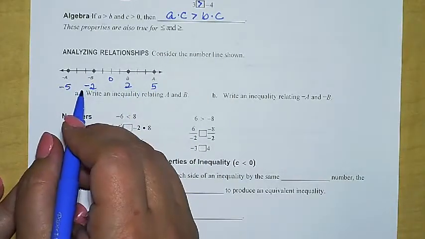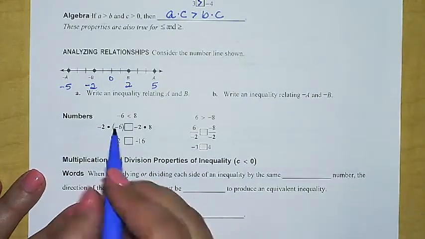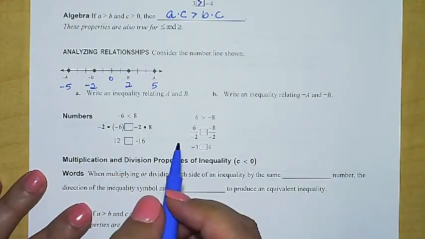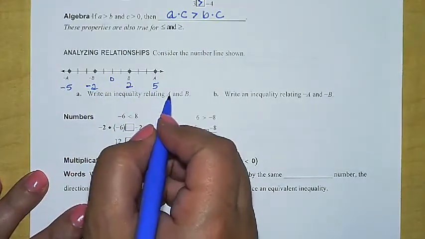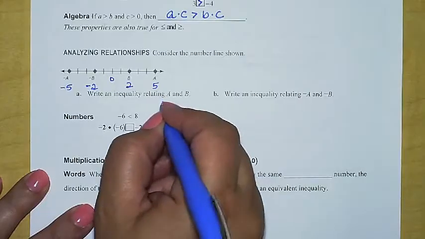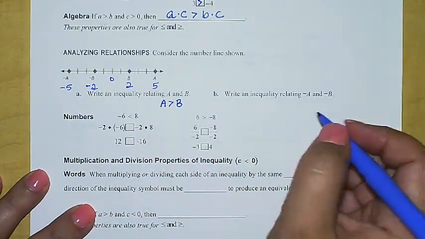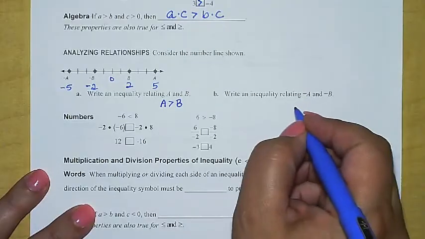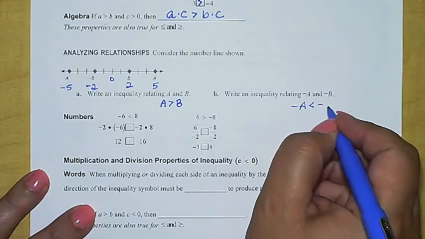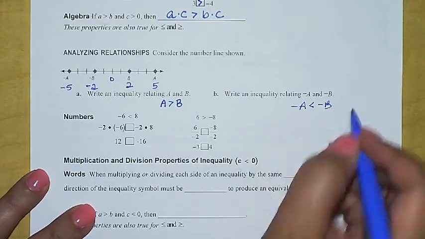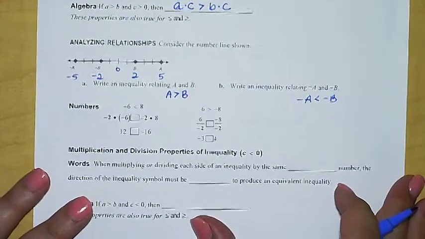This relationship is where we have to be really careful when we are multiplying or dividing by a negative in an inequality. So we know that in this inequality, if we relate A to B, A is greater than B. But on the negative side, negative A is actually less than negative B. So when those signs change, the inequality relationship is no longer the same.